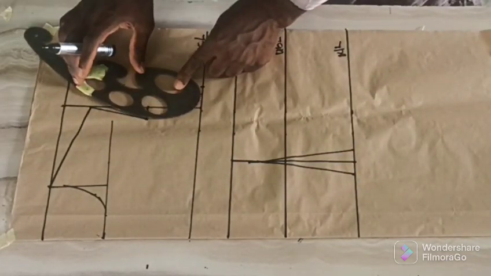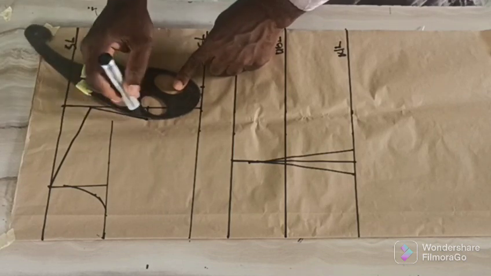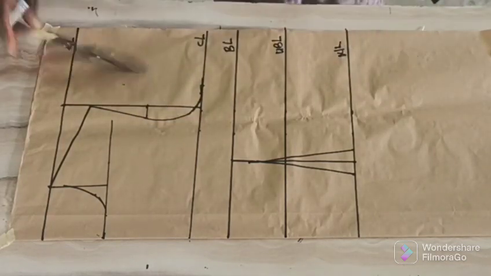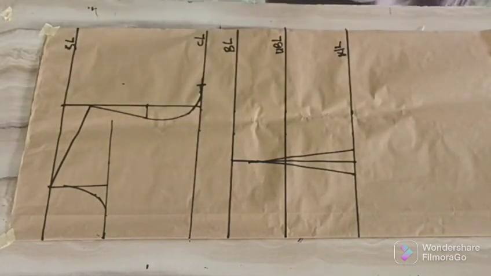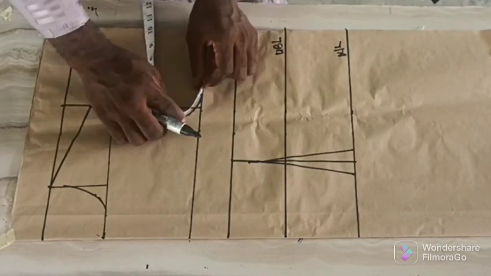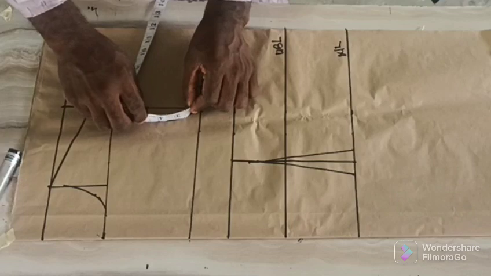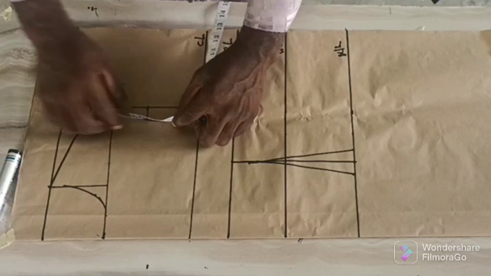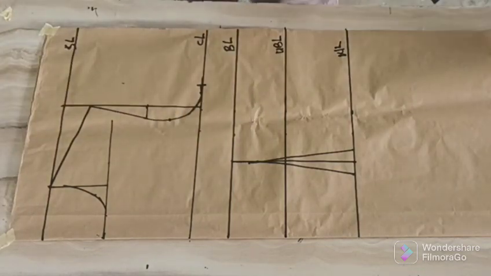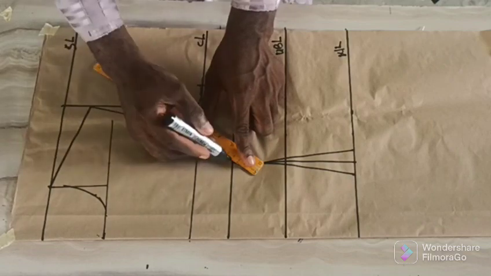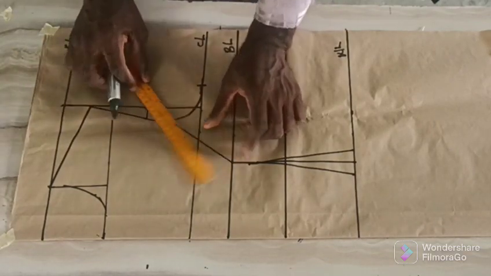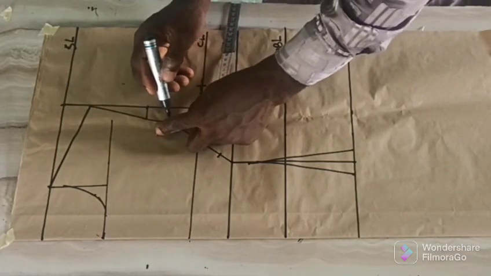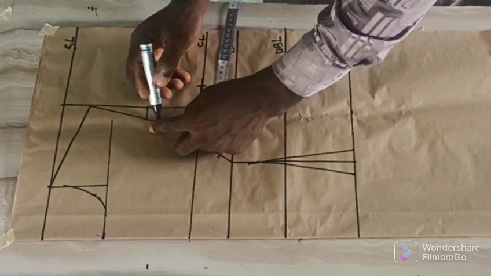Then we are going to use our curve rule to bring out the armhole. So you can see gradually your armhole has come into place. The next thing we shall be doing now is measure the armhole length. The armhole length from our measurement is 8 inches. After that, we mark the midpoint and go down by 1 inch. Connect that particular place to the bust point.